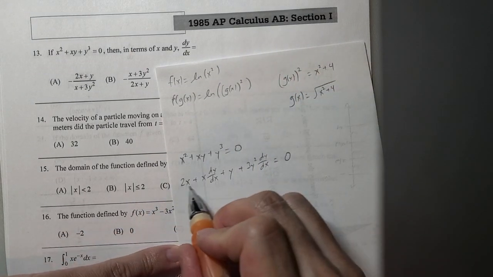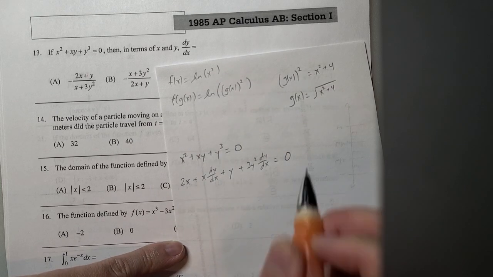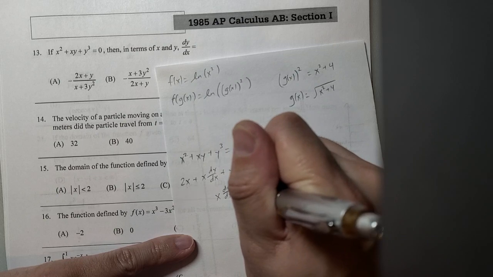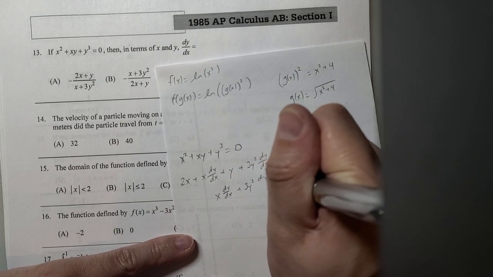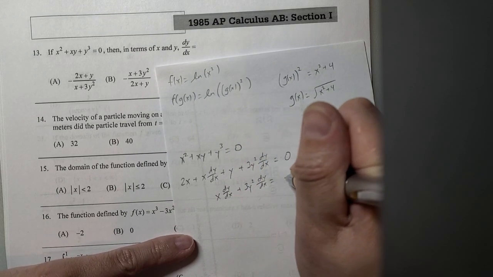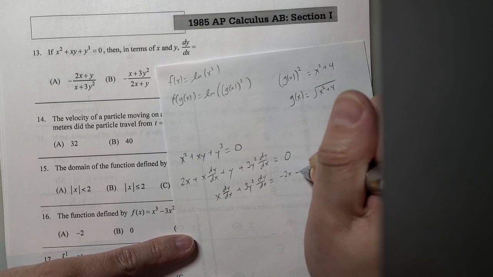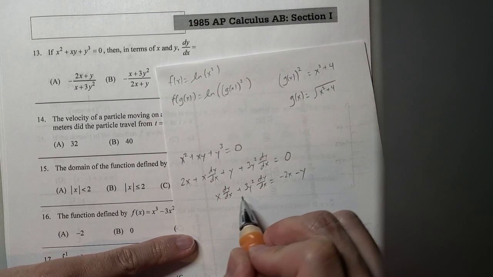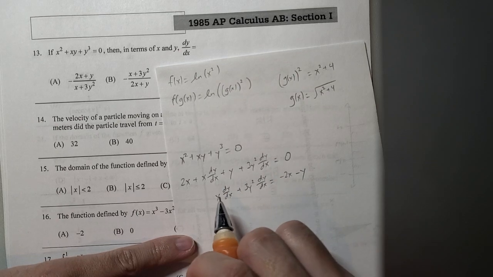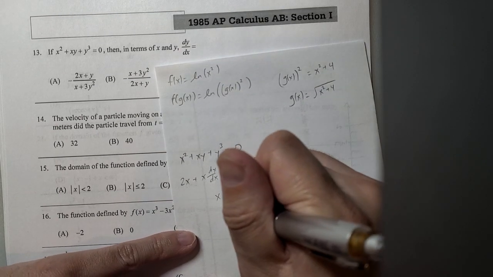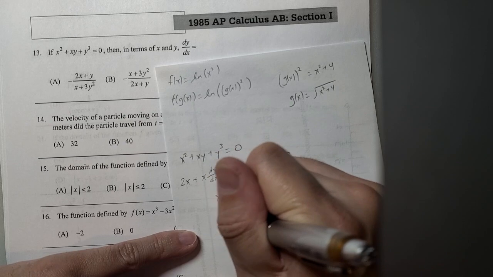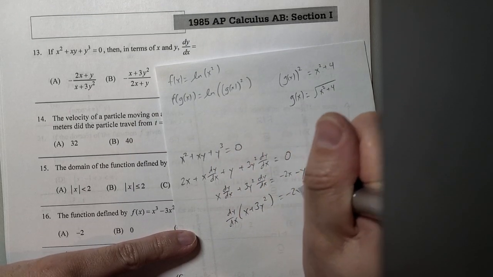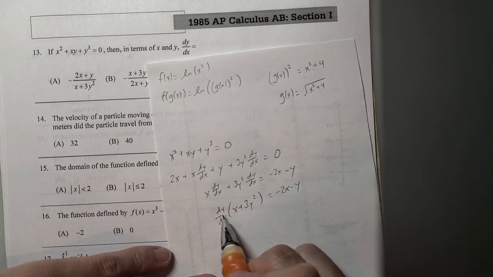Let's solve for dy dx. We subtract this term and this term to the other side. So x dy dx plus 3y squared dy dx is equal to minus 2x minus y. We can factor a dy dx from both of these terms and then divide by x plus 3y squared. So let me just write it out for those who need to see it. Okay, so I factored. Now we solve for dy dx.